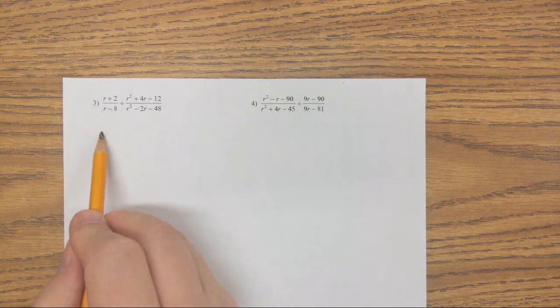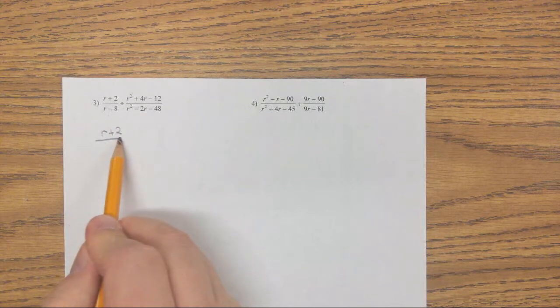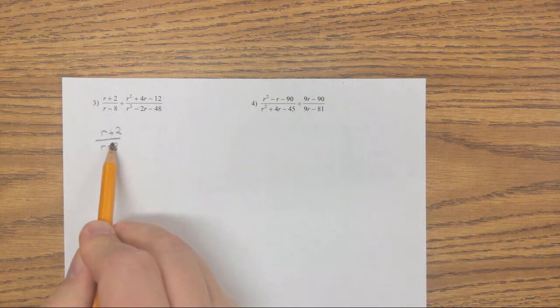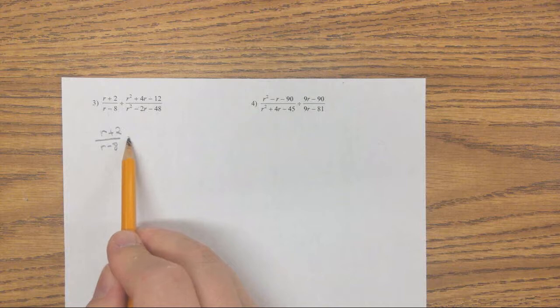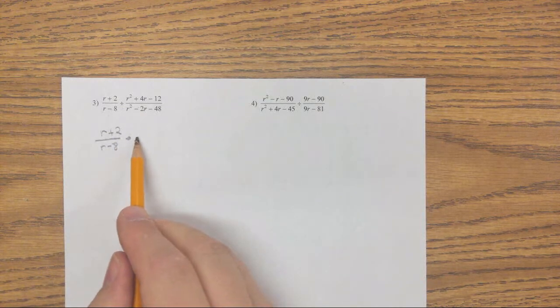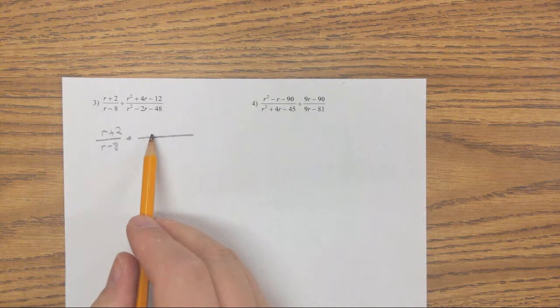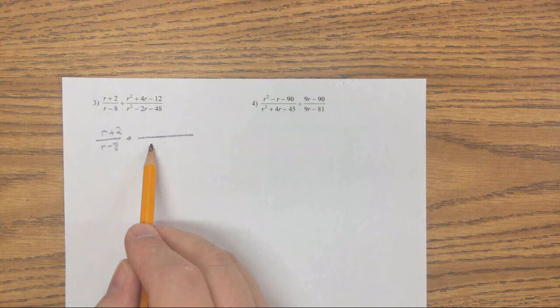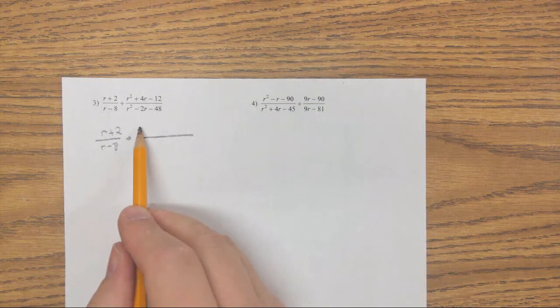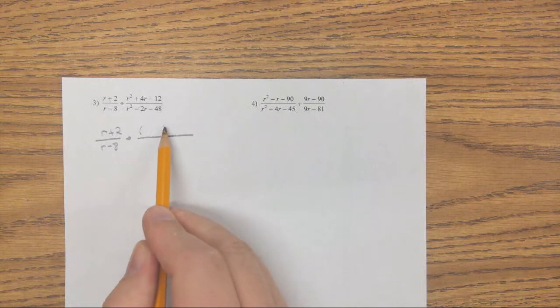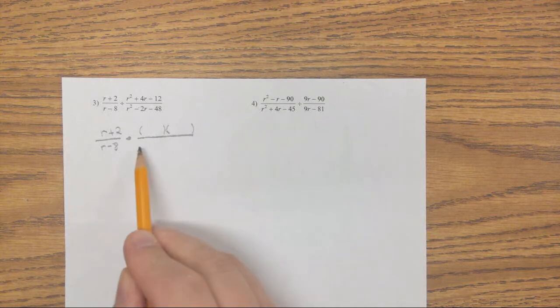So we do r plus 2 over r minus 8, change the division to multiplication. Then I'm going to flip my denominator so it's on top, and flip my numerator so it's on the bottom. I'm going to do two things here. I'm going to flip it over, and I'm also going to go ahead and factor both of these.